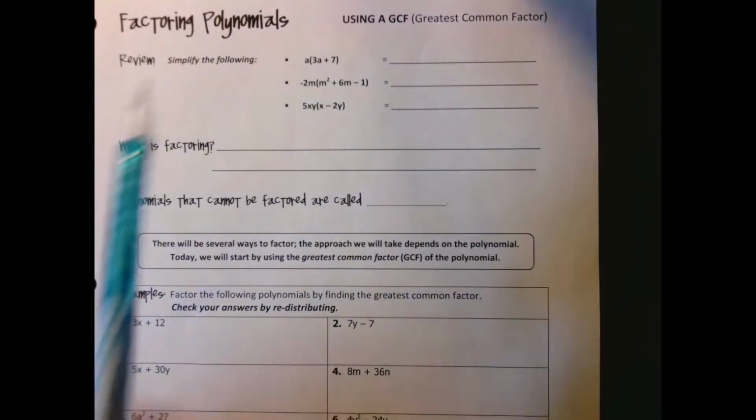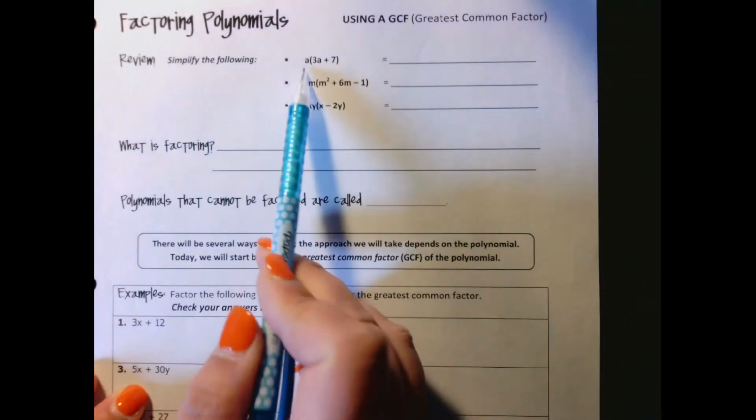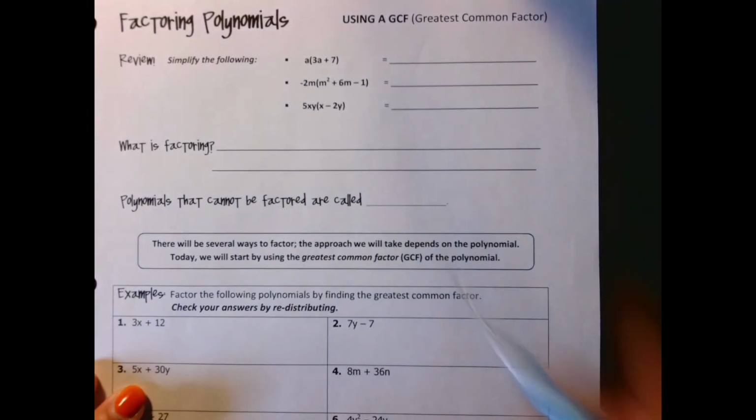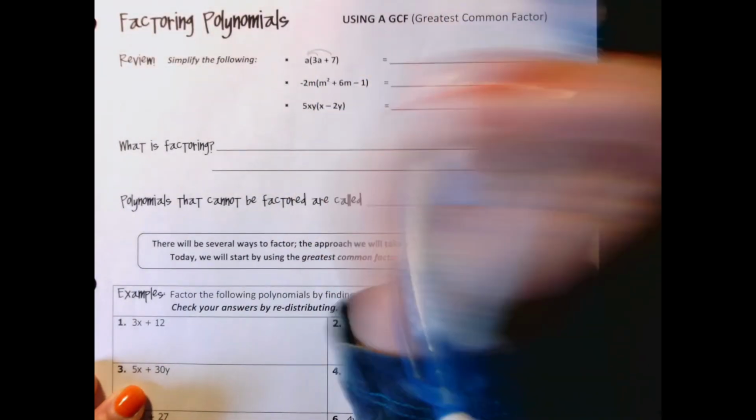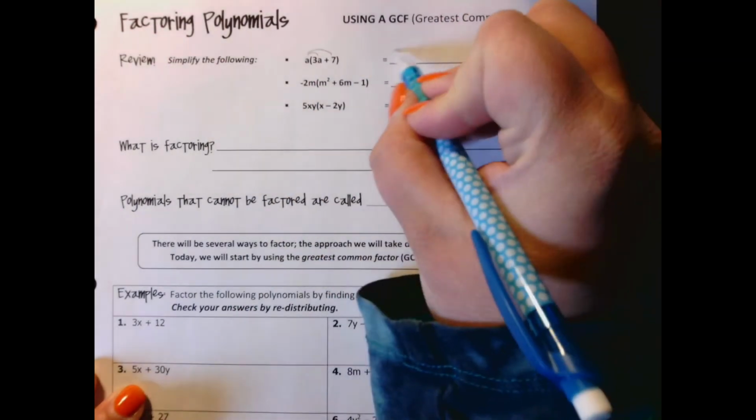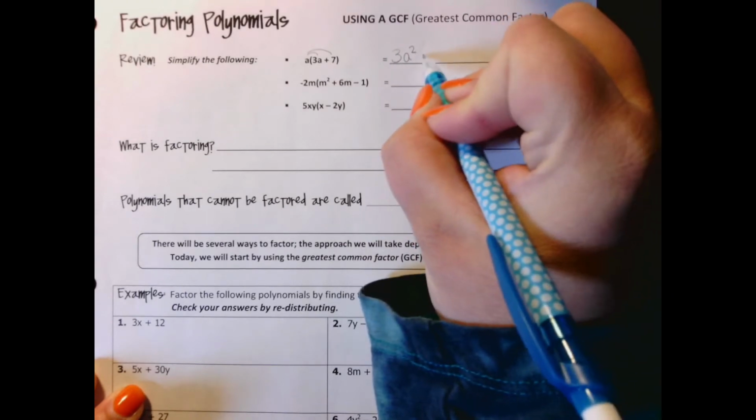So a review of last week, to simplify the following, we have a times 3a plus 7. So outside the parentheses, we'll take that a and distribute it out. So that will become 3a squared plus 7a.